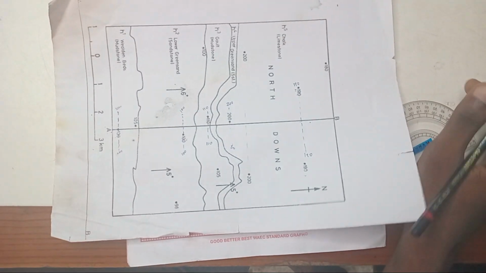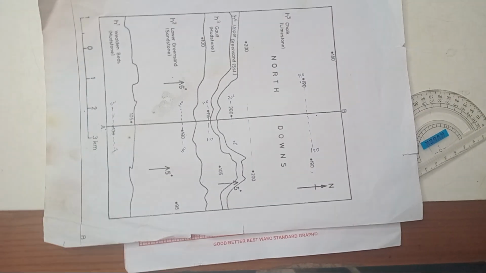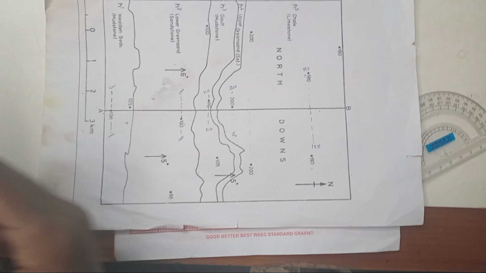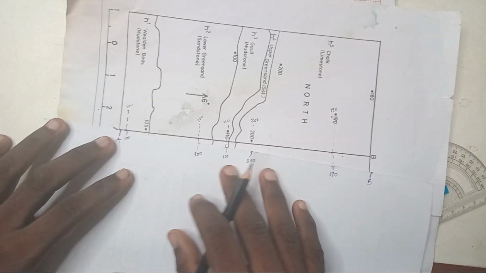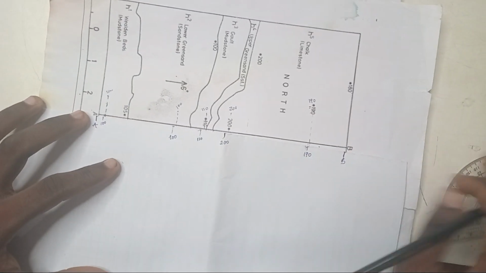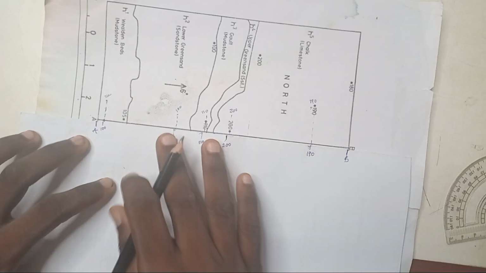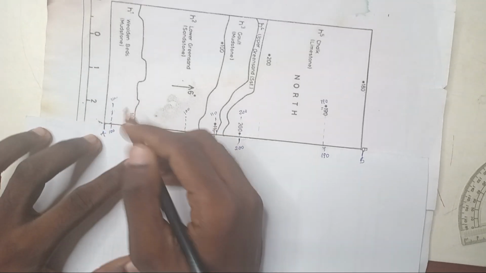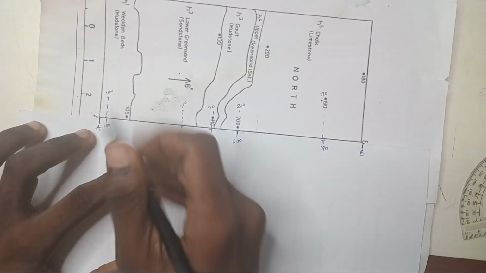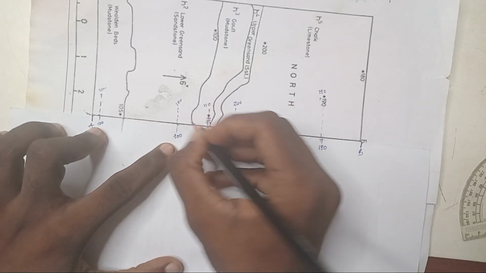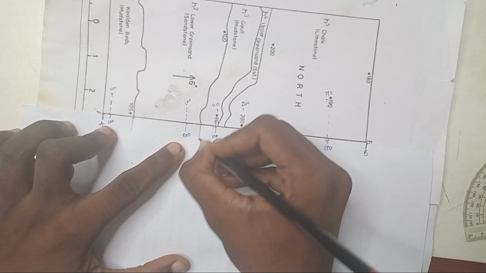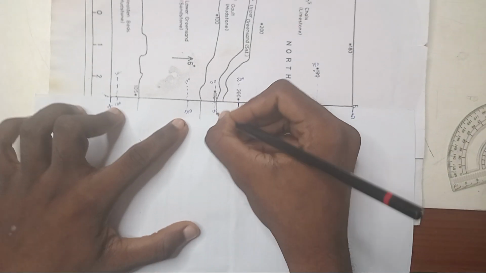So, first, now let's come back. We've pointed our spot height. The next thing we're going to pinpoint is our boundary. Our what? Boundary. So this is the boundary between H1 and H2. We point it. The boundary between H2 and H3. We point it. You can even write in their names.